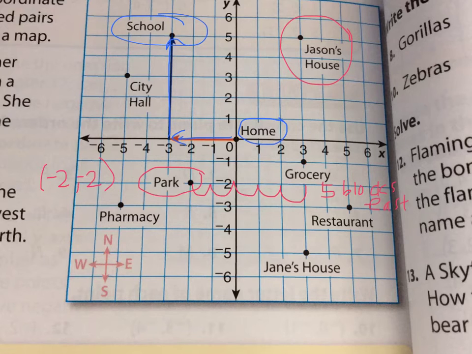Then I'm going to do what? Then I'm going to travel in what direction? Up, which is north. And that's 1, 2, 3, 4, 5, 6, 7. So I traveled 7 blocks north. Okay? So how many blocks did I walk to get to the destination total? 12 blocks total. Okay?